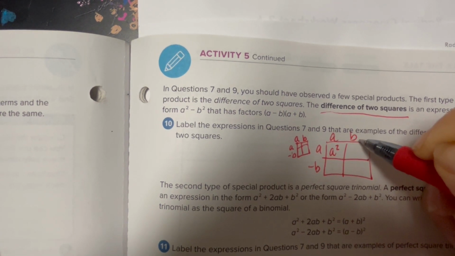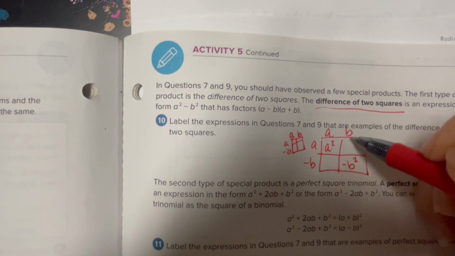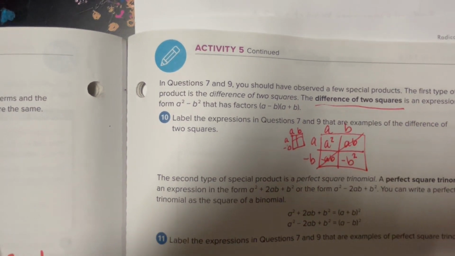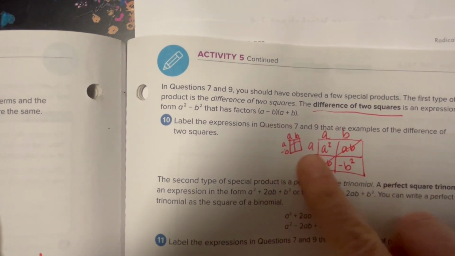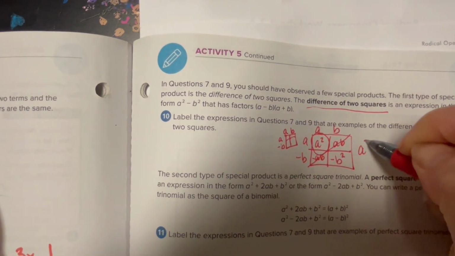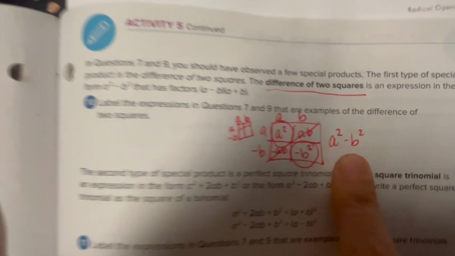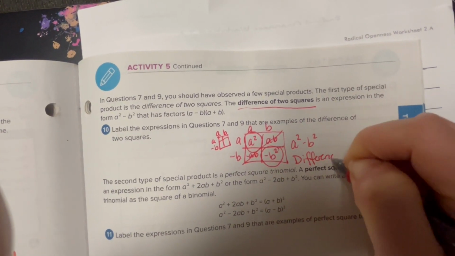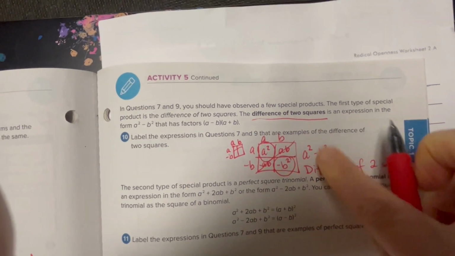You're always going to get b times negative b is negative b squared, whatever that number is. And then this would be ab, and this would be negative ab, and no matter what, they'd cancel. It doesn't matter what the numbers are. You're going to have one positive and one minus. So when you have one minus and one plus, the insides will always cancel. And your final answer will just be whatever's up here minus whatever's down here. And we call this the difference. Difference means subtraction of two squares, and those squares are the numbers squared.